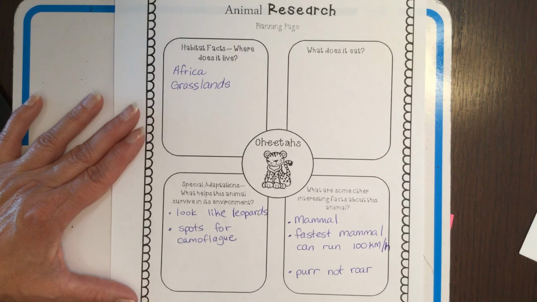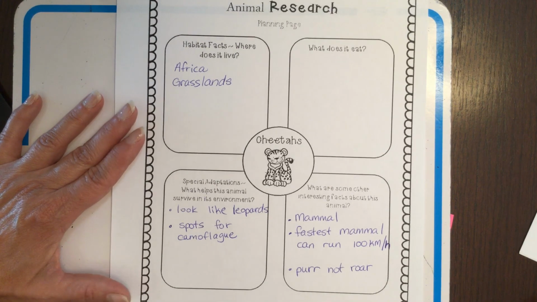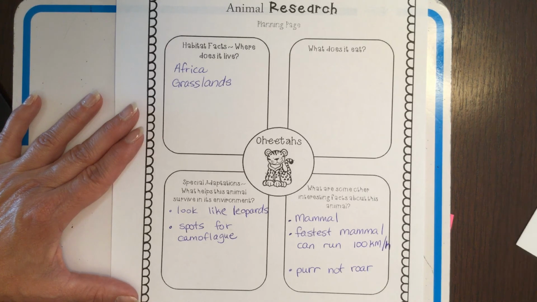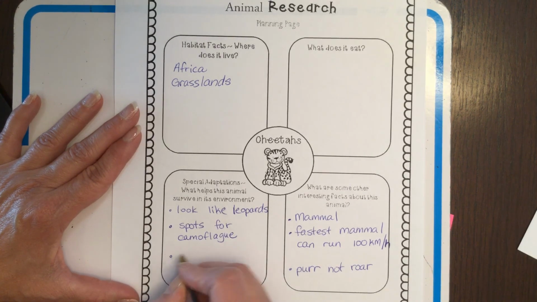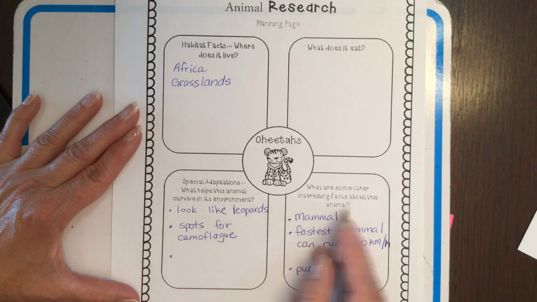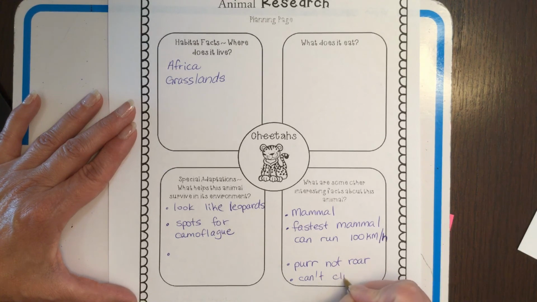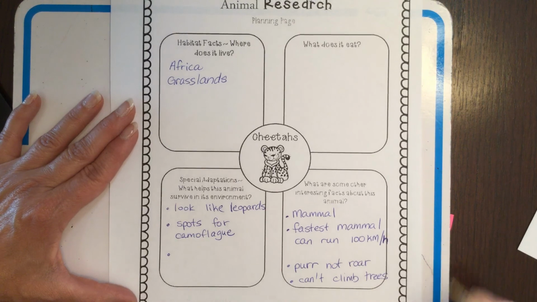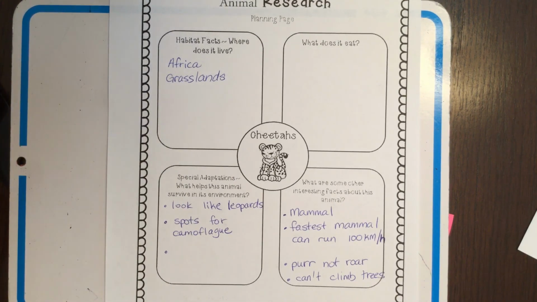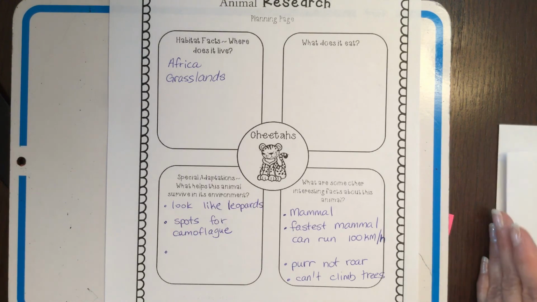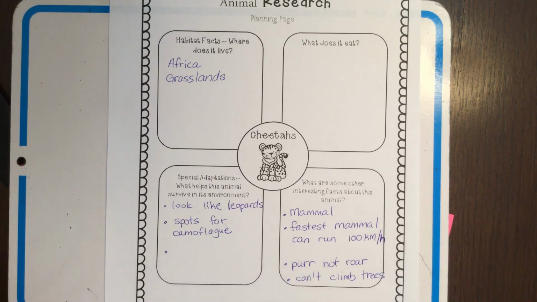Another fun fact as I'm reading comes along and it says, oh, they can't climb trees. Well, that's interesting. So they can't climb. Do you think that's a special adaptation or a fun fact? I think I'm going to put that on fun fact. Can't climb trees. Now I might have some facts that I just know about cheetahs that are different than the facts I heard in the story. So I can go ahead and add them.